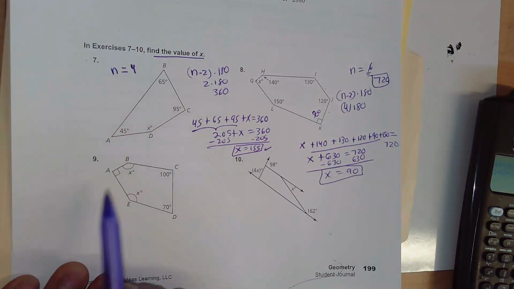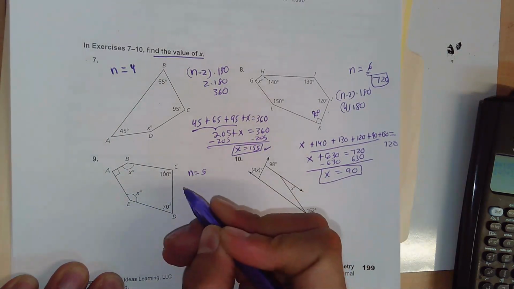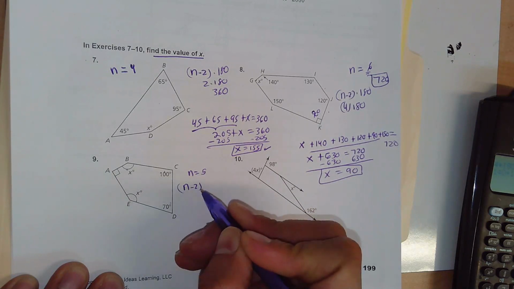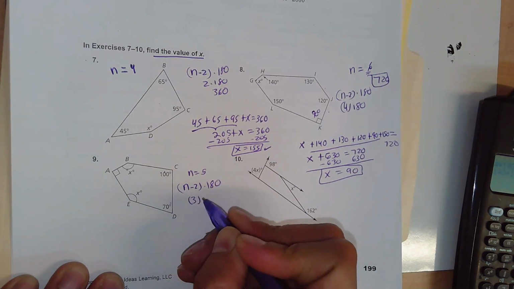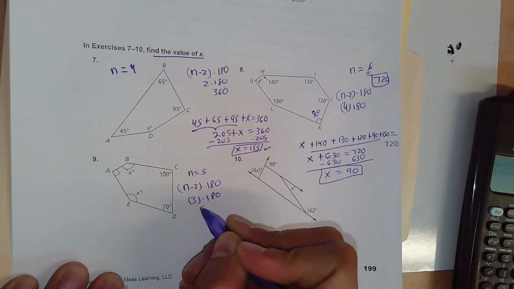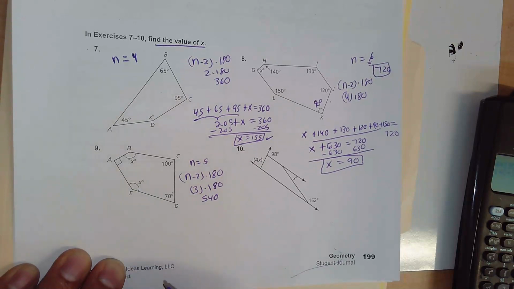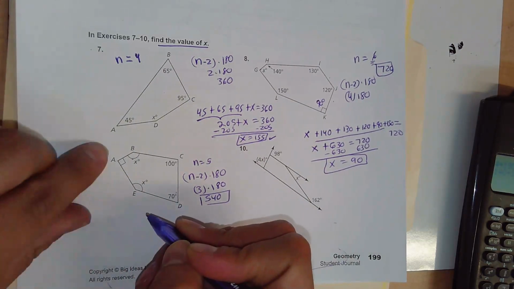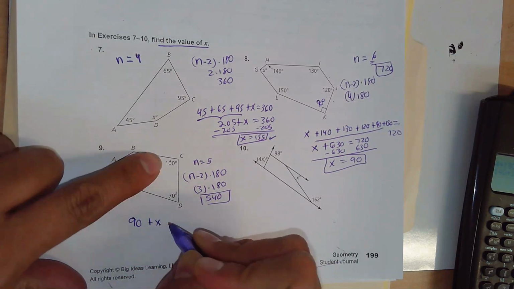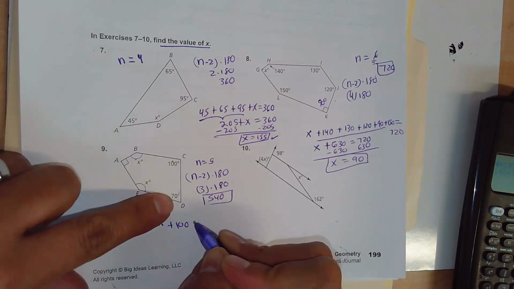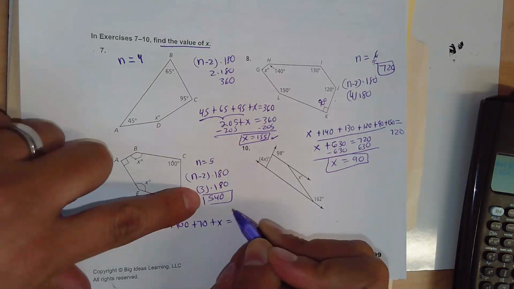Next, we have 1, 2, 3, 4, 5 angles. n equals 5. Therefore, we can say n minus 2 times 180. 5 minus 2 is 3, and 3 times 180 is 540. So the sum of all the interior angles here is going to be equal to 540. We can start with A. 90 plus x plus 100 plus 70 plus x equals 540.